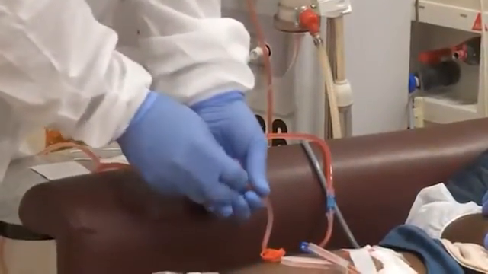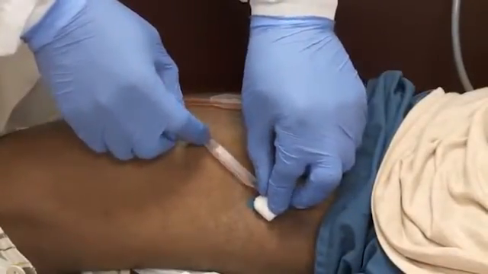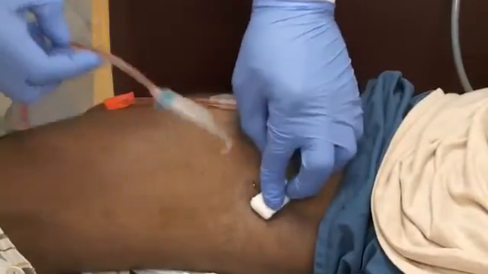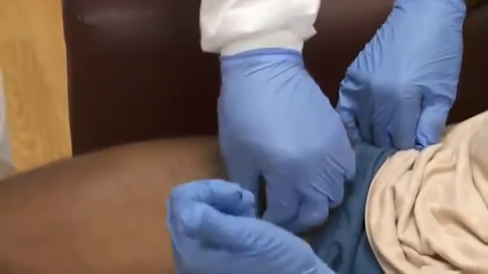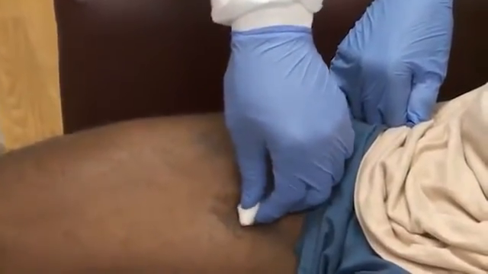Disconnect from the blood lines using aseptic technique. Activate the needle retraction device and remove needles using aseptic technique. Dispose of the needles in a proper sharps container. Apply clean gauze or a bandage to the access site and compress it with clean gloved hands. Both the staff and patient should remove gloves and perform hand hygiene. Following these steps will reduce the risk of an access-related infection.